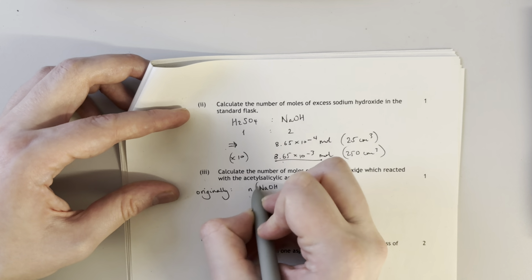So to figure out, let me just write this in plain English. To figure out the number of moles that reacted, I must take the original number of moles and from that subtract the excess used.